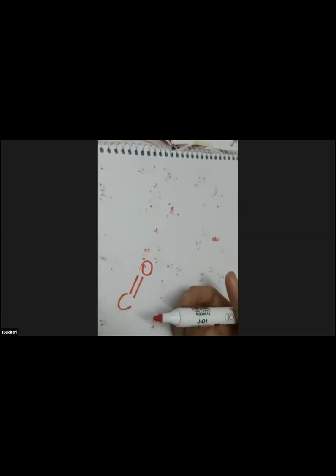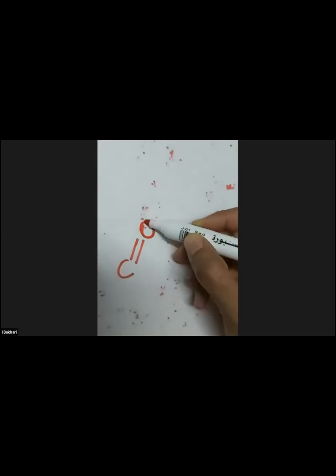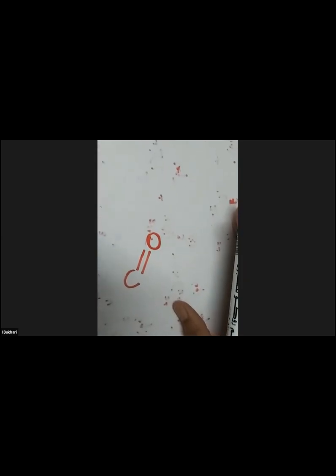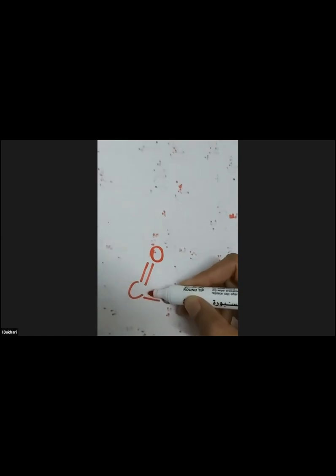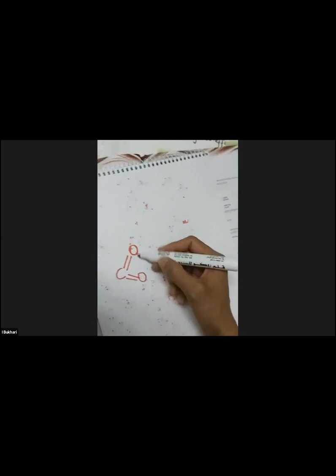Oxygen is pretty electronegative, we all know that. Oxygen and oxygen will repel each other. They would not want to be sitting on the same carbon. It would be better to go and sit on a new carbon atom, so they will readily do that.